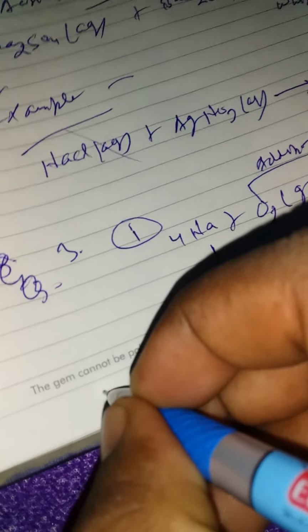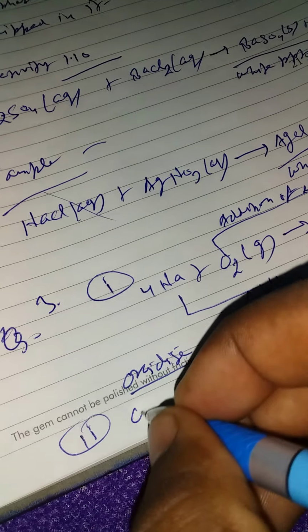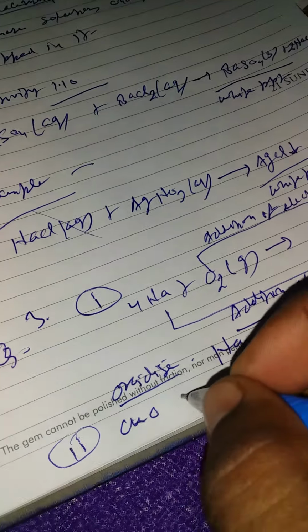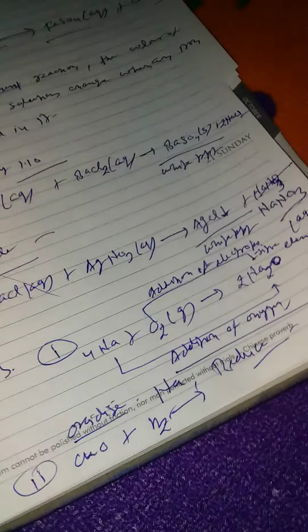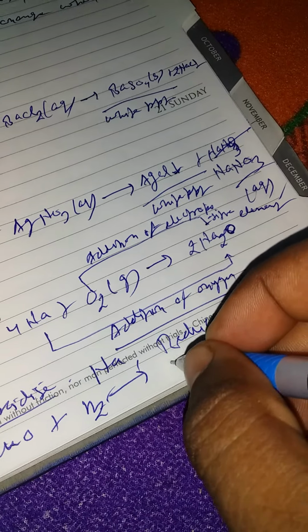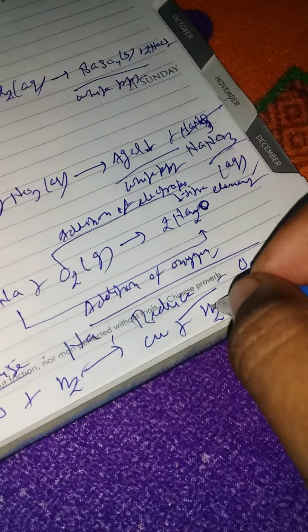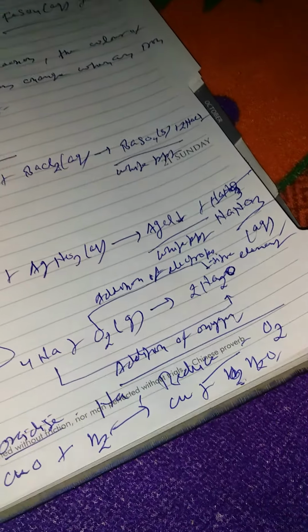Second one: CuO plus H2 gives Cu plus H2O.